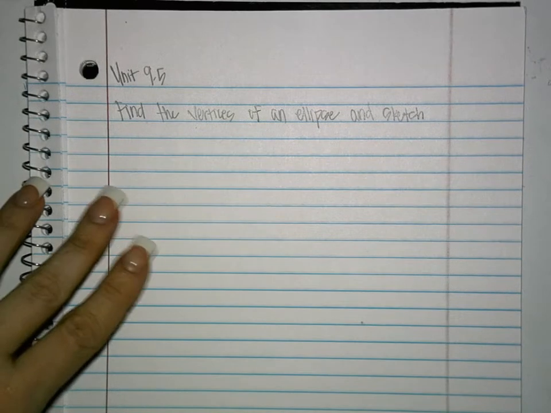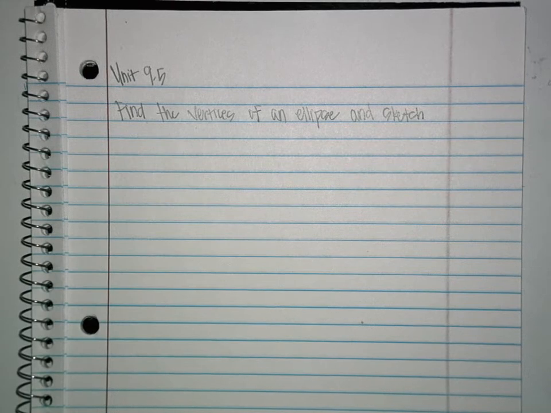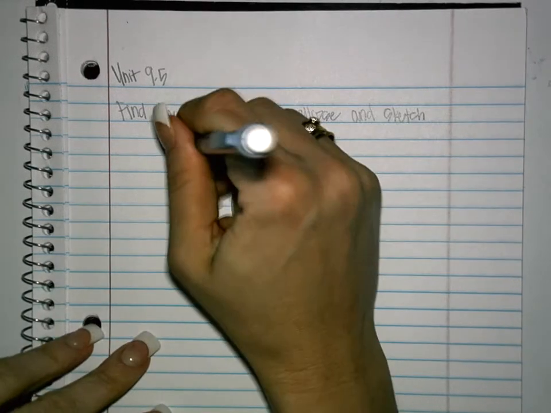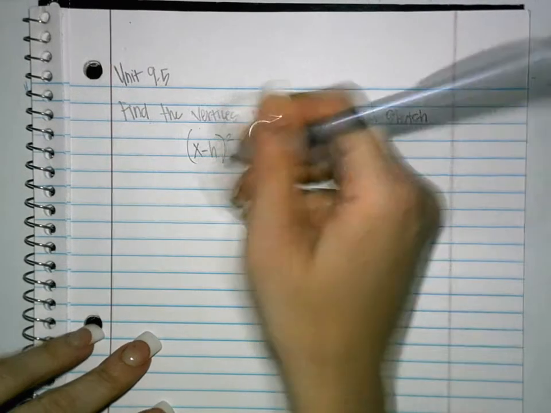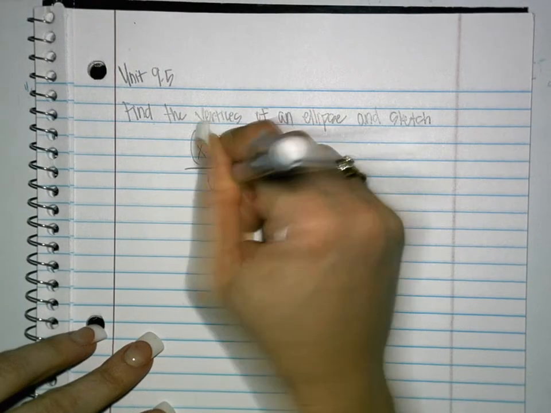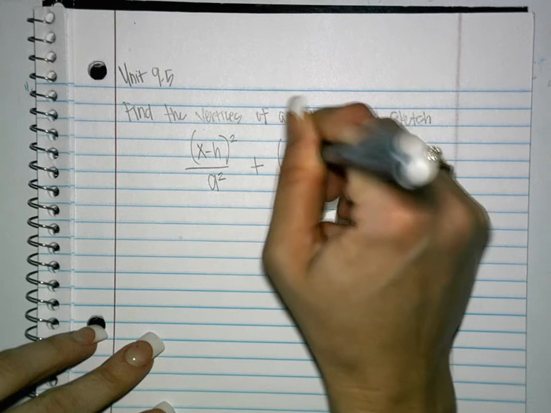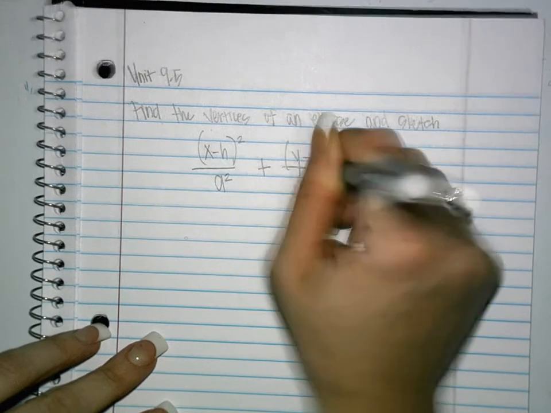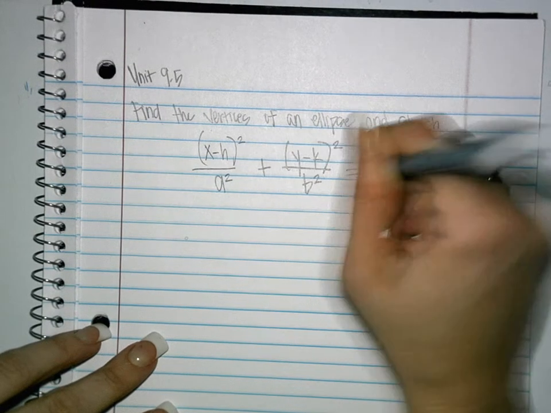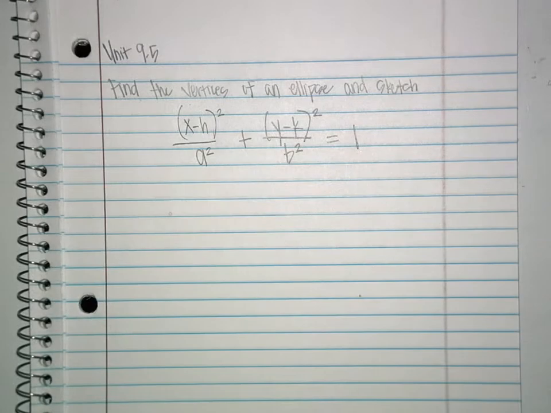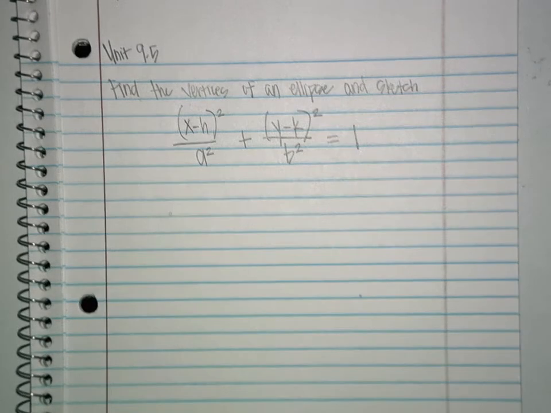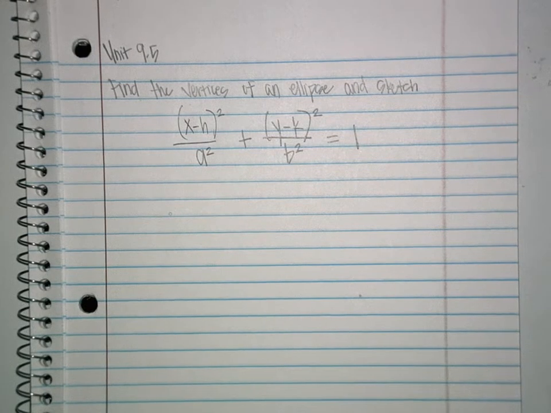Okay, so the general formula for an ellipse is (x minus h) squared over a squared, plus (y minus k) squared over b squared, equals 1. So x minus h quantity squared over a squared plus y minus k quantity squared over b squared equals 1.